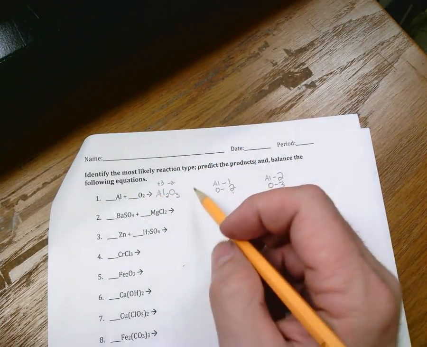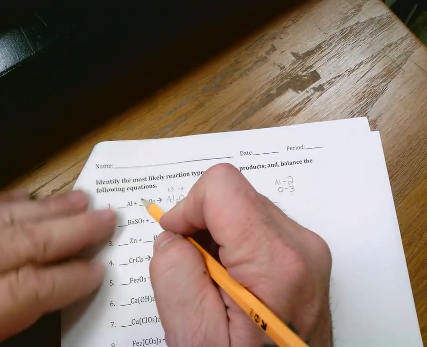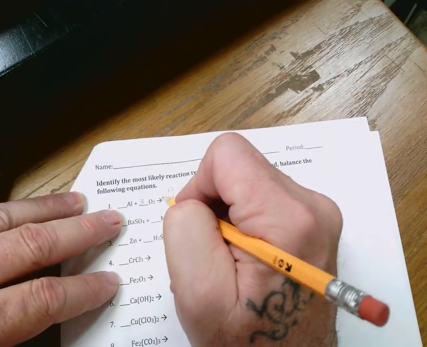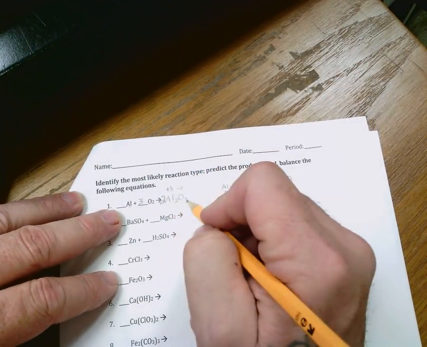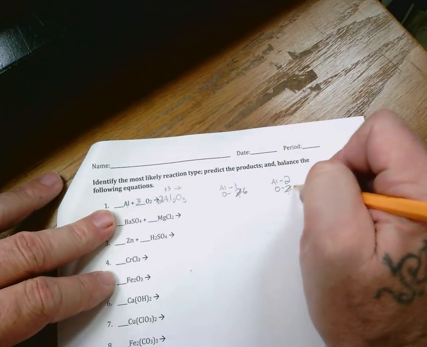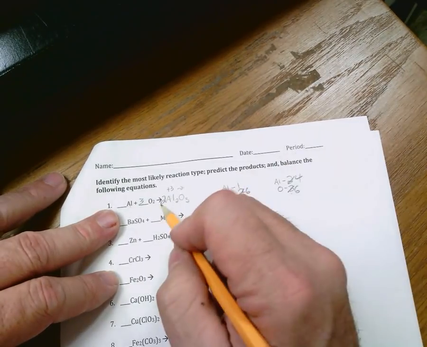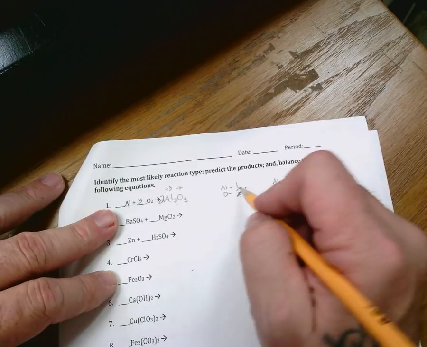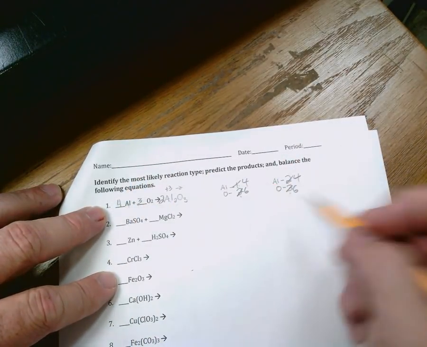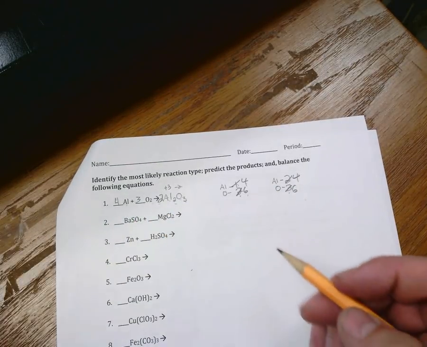So basically what I'm saying is that I'm going to put a 3 out here and multiply that times 2 equals 6. And I'm going to put a 2 out here, multiply that 2 times 3, that gives me 6. So now I have 6 oxygens on both sides. And I now have 4 aluminums. 2 times 2 aluminums is 4. And I have 1 over here, so I need to put a 4 here. I am now 4, 6, 4, 6 balanced, and that is how we do synthesis.